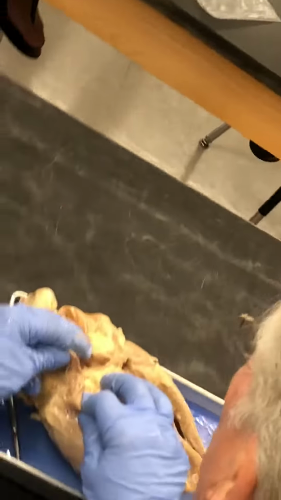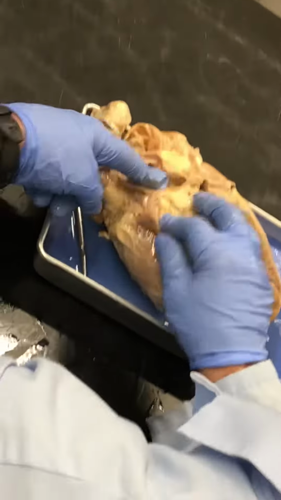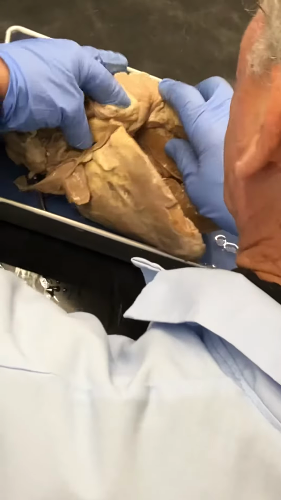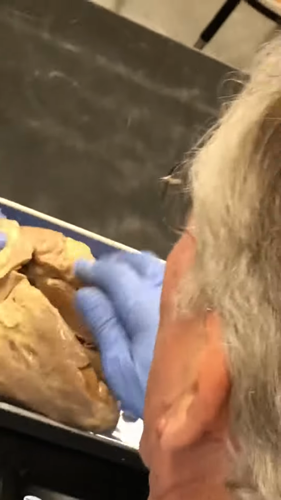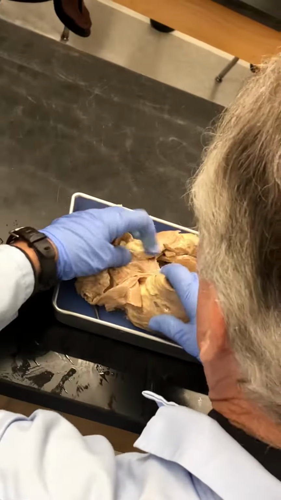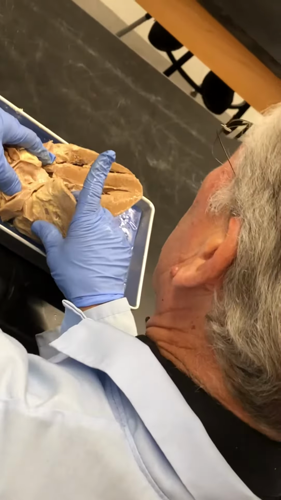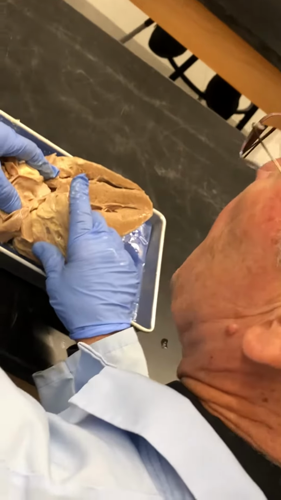This is the caudal vena cava. We cut through here, cut through the right atrium. We did not cut through the cranial vena cava. This is the cranial vena cava right here. But if we pull this back, you can see a depression about the size of the end of my finger. Somebody ripped it because they got overly crazy, but that is the fossa ovalis.